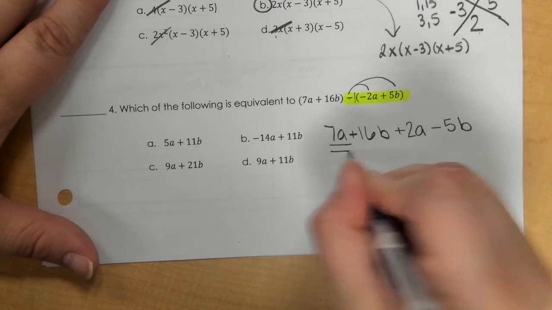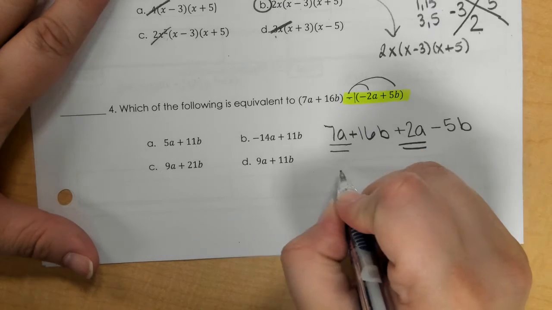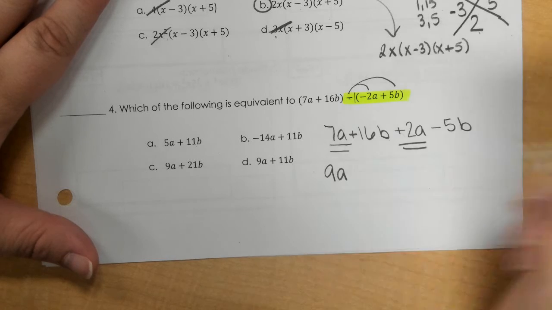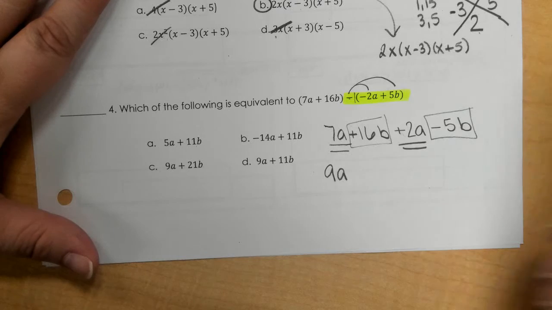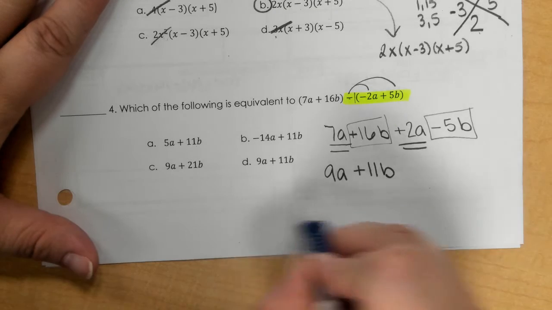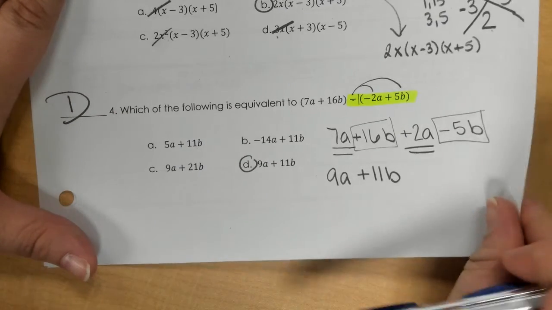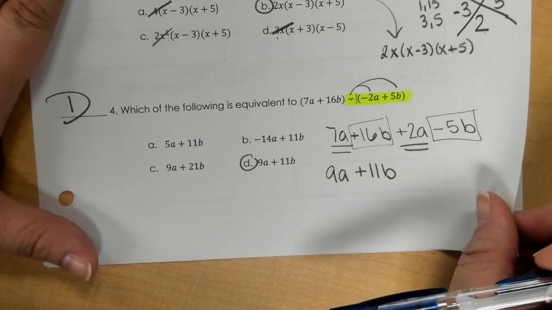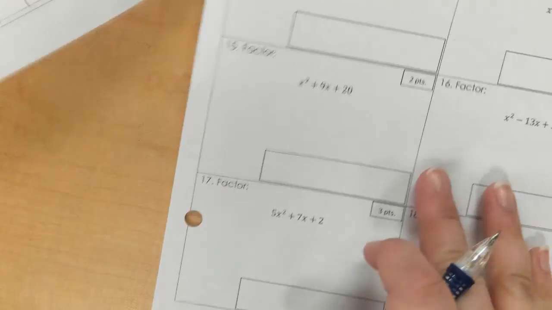Okay, so 7a and 2a combine to be 9a. And then 16b minus 5b is 11b. And so this would have to match with D as well. Okay. Moving on.